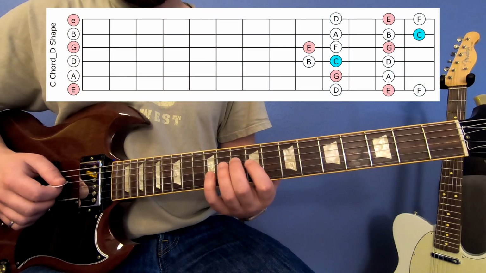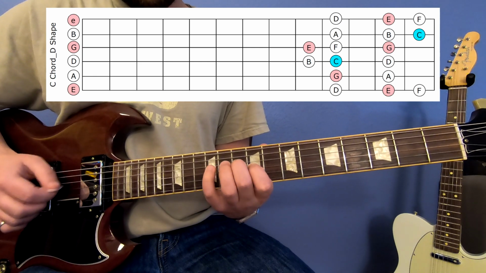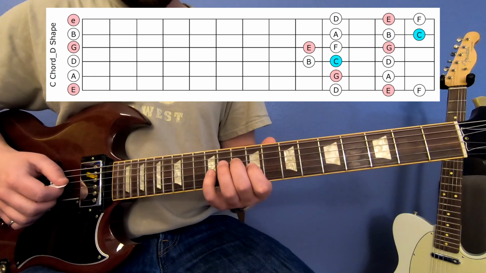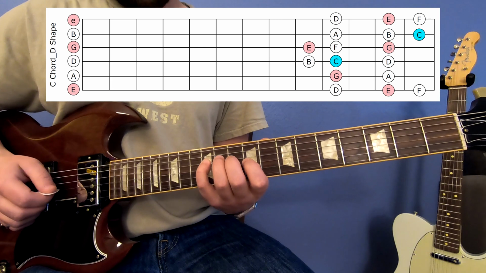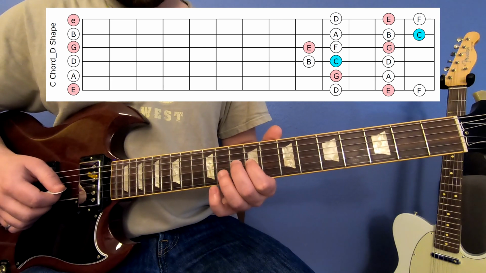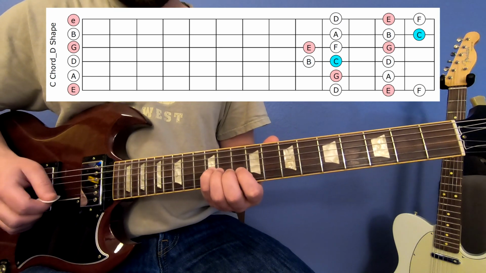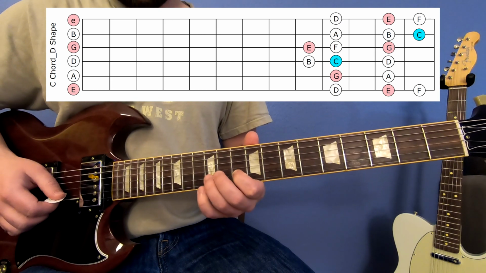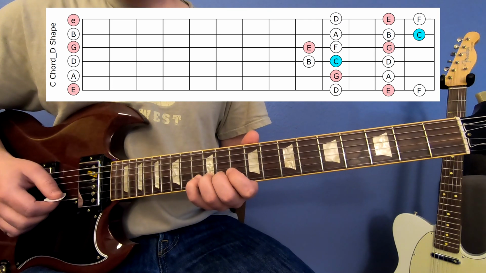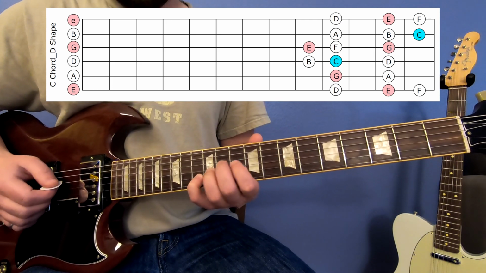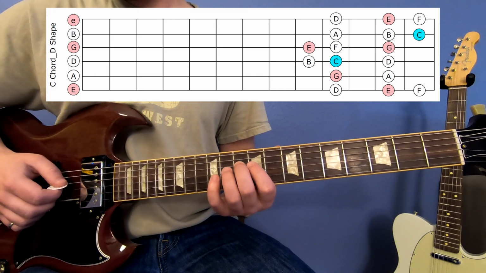So your scale shape looks like this. Okay, so that's just the D string, 10th fret, 12th fret of the D string, 9th fret of your G string, 10th fret G string, 12th fret G string, 10th fret of the B string, 12th fret of your B string, and then the 13th fret. So let's play that all together. 2, 3, 4.